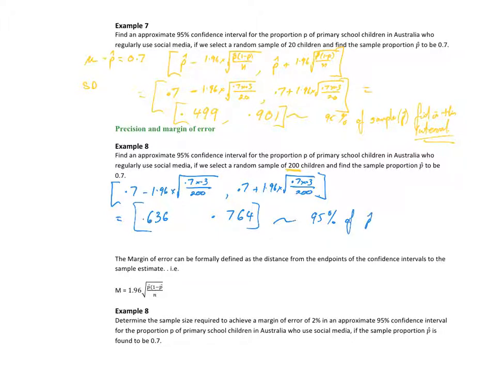So now we're saying 95% of our p hats, if each of us did our own 20 different random samples, we would expect 95% of those sample values to fit within 0.636 and 0.764.